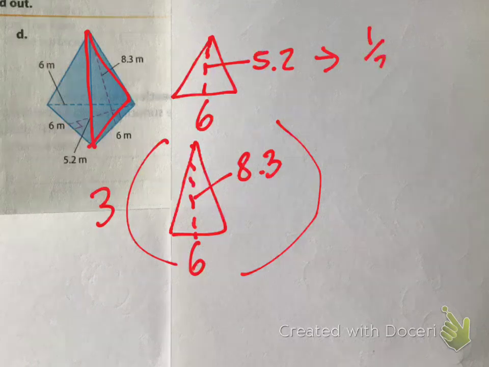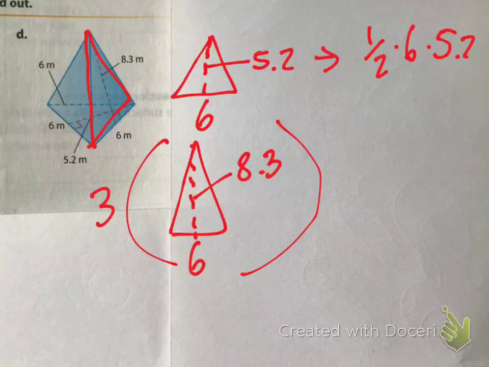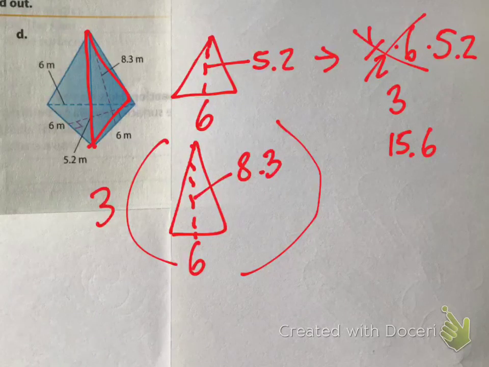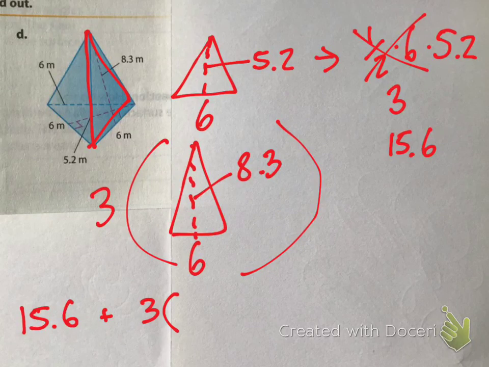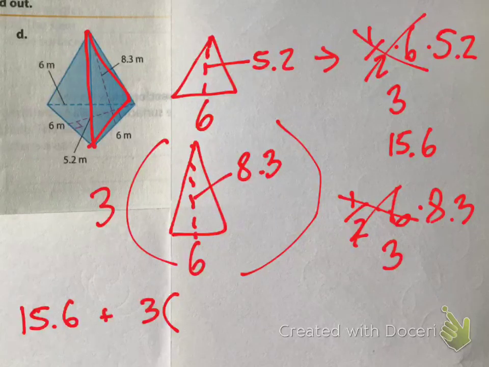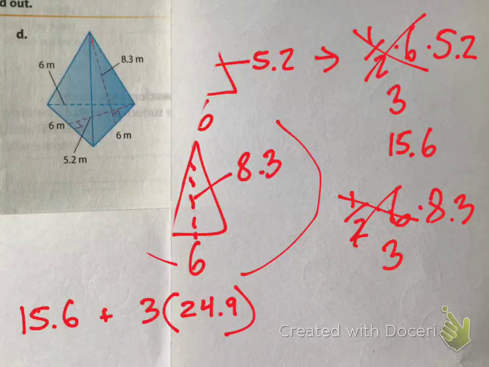So let's see what our area is. For here, it is 1/2 base times height. That goes away. It's 3. 3 times 5 is 15. 3 times 0.2 is 0.6. 15.6. That's our base. 15 6/10. And then I know I'm going to have 3 times because I've got 3 of those other sides. Let's see here. 1/2 times 6 times 8 3/10. That becomes 3. 3 times 8 is 24. 3 times 0.3 is 0.9. So I get 24 9/10.